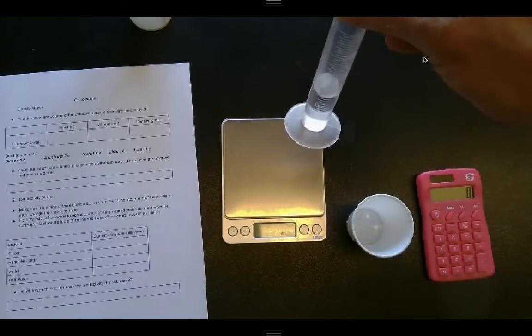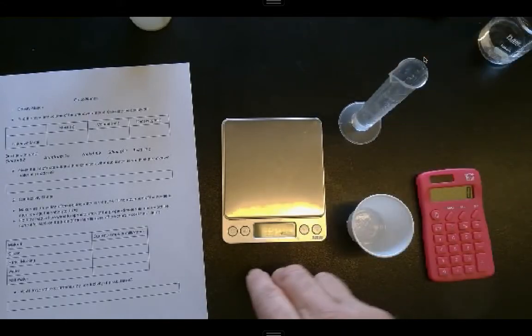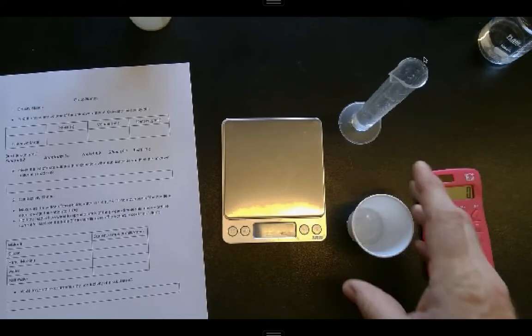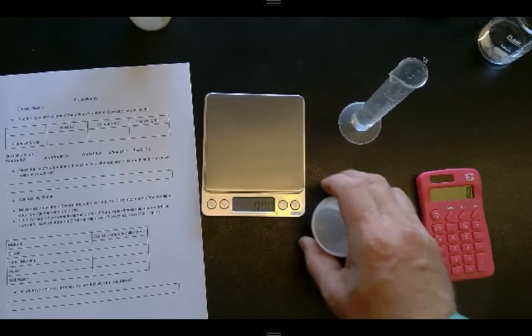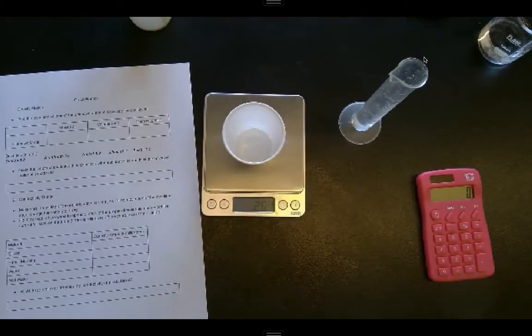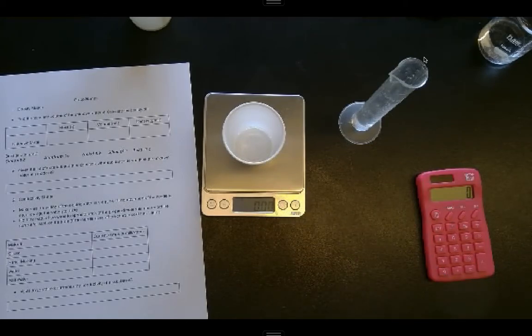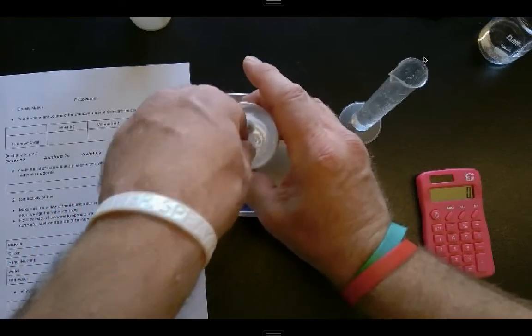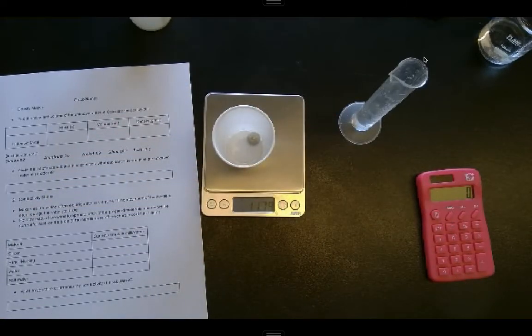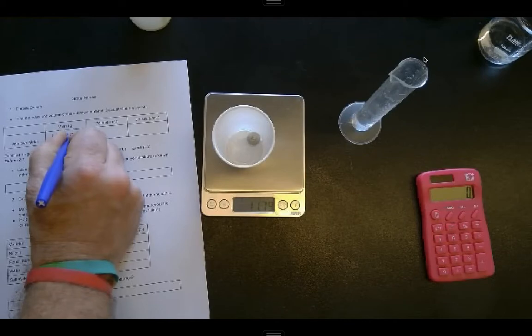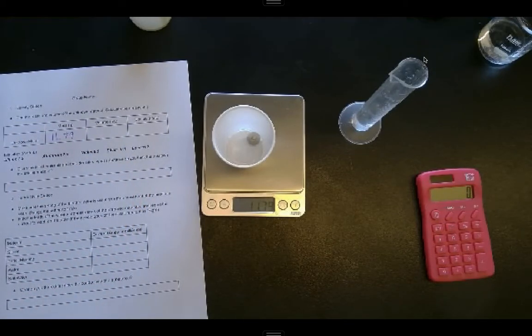I've got my graduated cylinder filled up to 10 milliliters to find the volume, but I'll start out by finding the mass of my object. If I put the cup on here, I hit my tare button, it'll go back to 0. So now when I put my object in and weigh it, I see my mass is 11.79 grams. All right, so 11.79 grams for my mass.